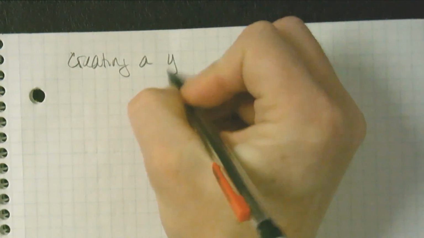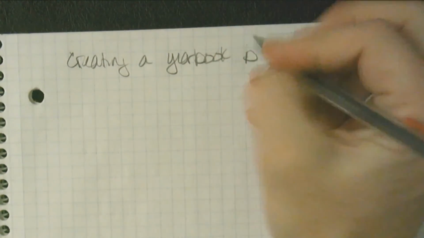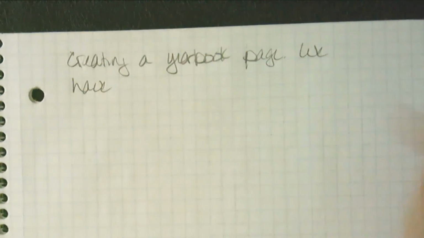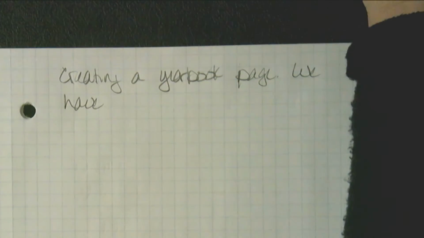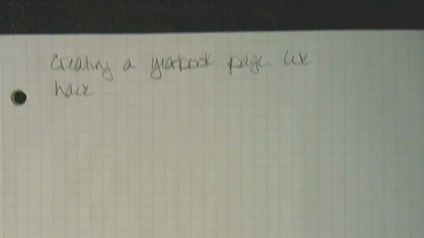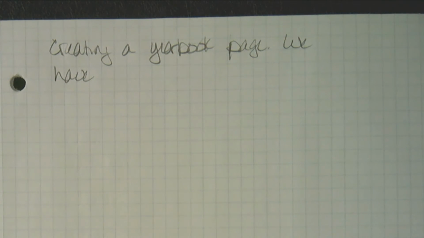Okay. So let's say we are creating a yearbook page. When I went to school here, we had 36 students in a class. You guys have 19. We had 36 students in each class. Layla, your dad had the same when he was here. It was a lot. 36 students.